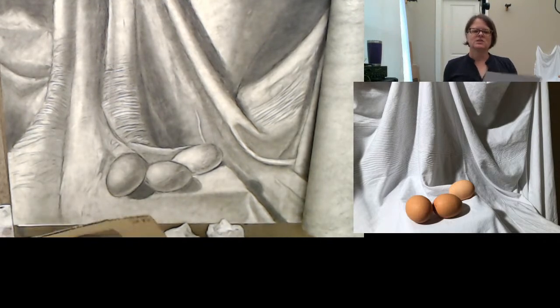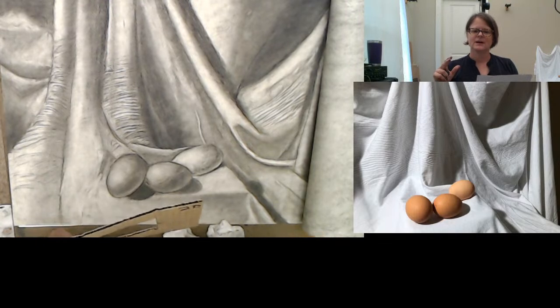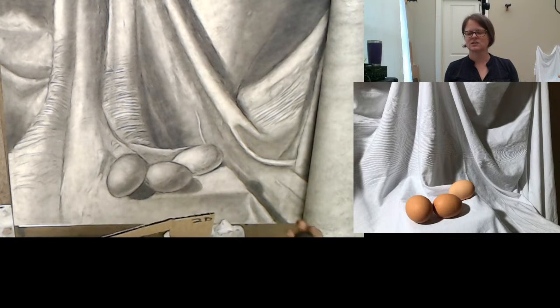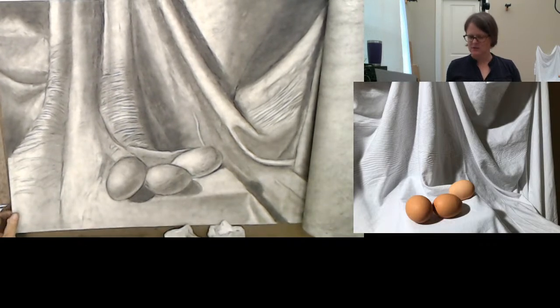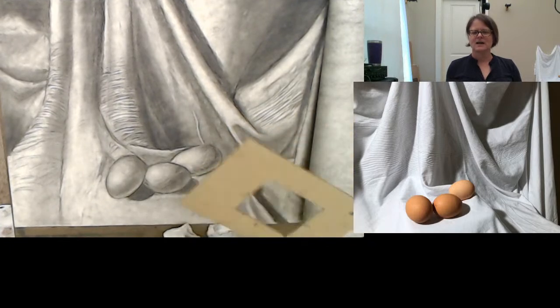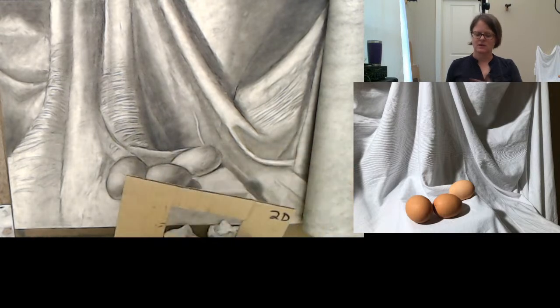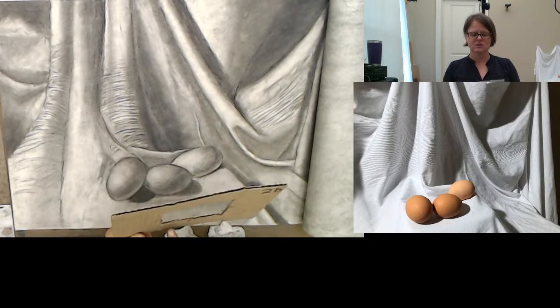So you can use a viewfinder. You could also use your cell phone to zoom in to an area on your still life and crop it out. But you'd want to make sure it's proportionally the same dimensions as your paper, so that you can get a good crop. I checked that with my phone, and my phone happened to fall into this 3 by 4 inch dimension.